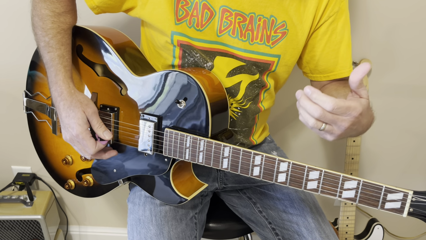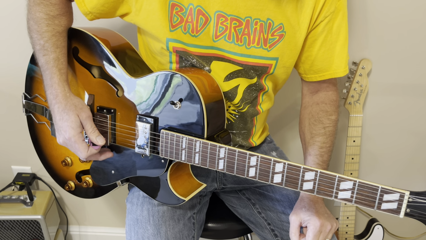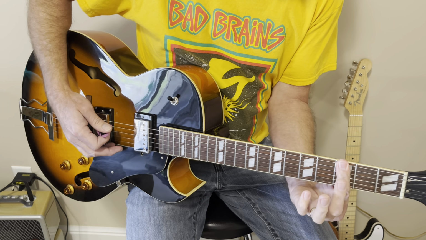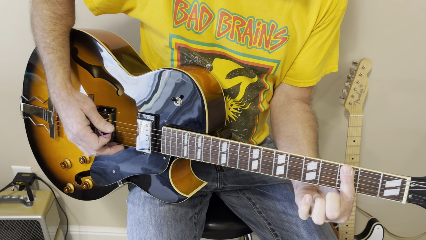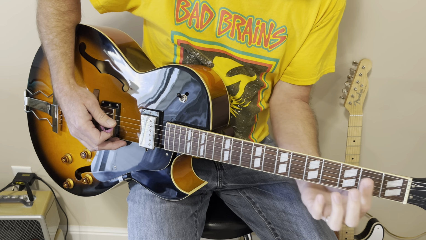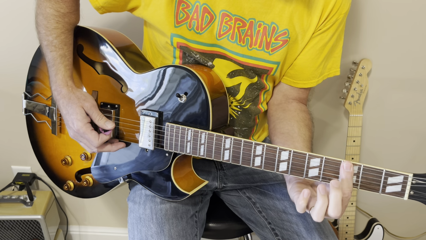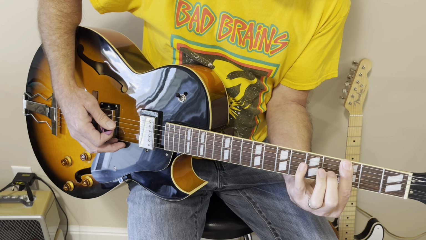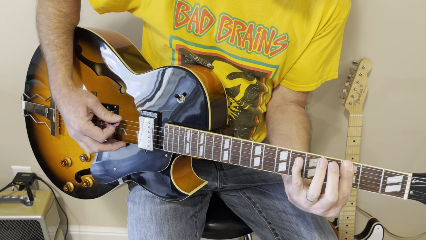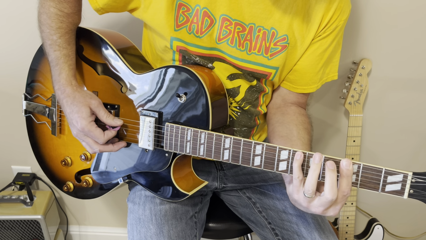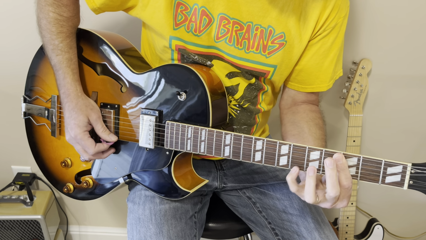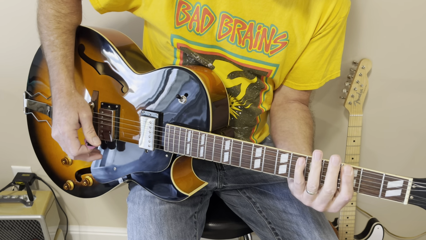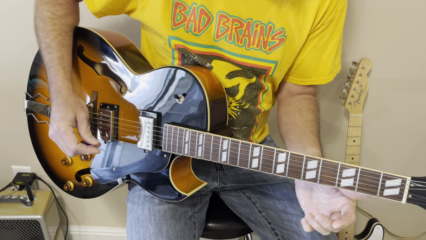If you want to move this scale and play it in a different key, the simplest way to think about it is that you can move the nut. If you think about it like that, this would be the first note, and if you play that same scale pattern on the 3rd fret, that would be the minor pentatonic in the key of G.